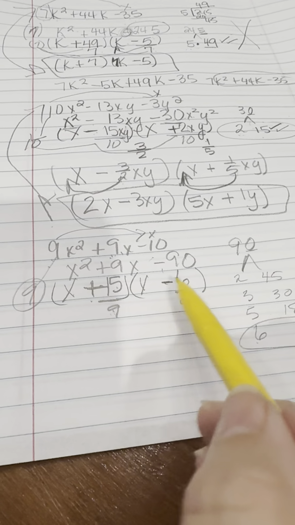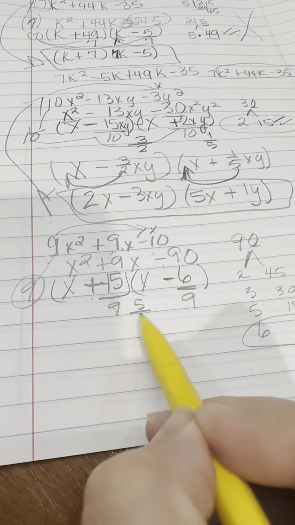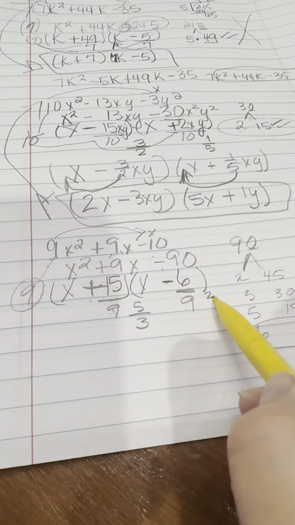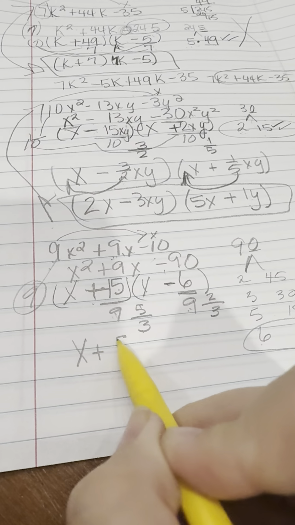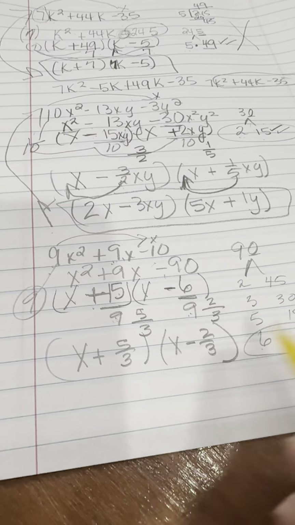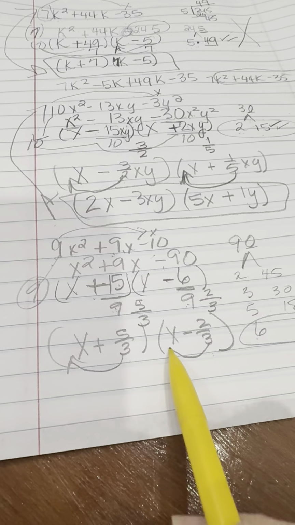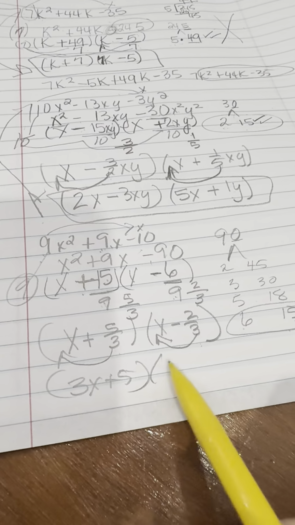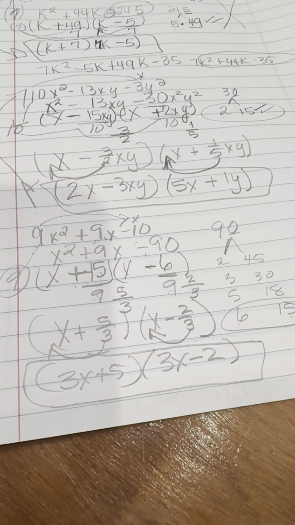Okay, both of them by 3. So 15 divided by 3 is 5. 9 divided by 3 is 3. And then 6 divided by 3 is 2. 3 divided by 3. Those are my new numbers. So x plus 5/3, x minus 2/3. I can't have the denominators, so I slide them in front of my variable. 3x plus 5 times 3x minus 2 is my final answer.